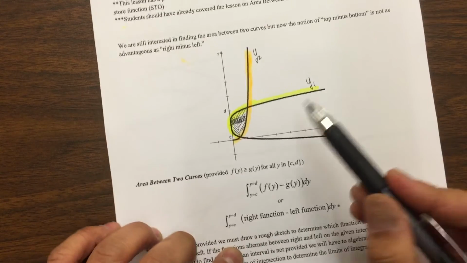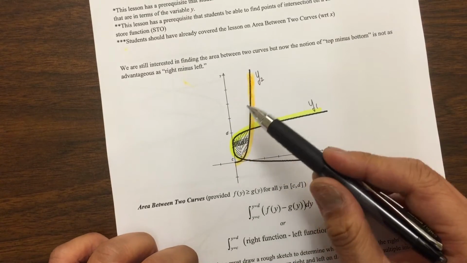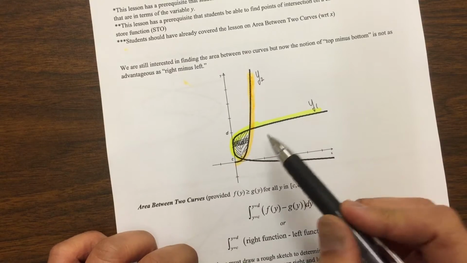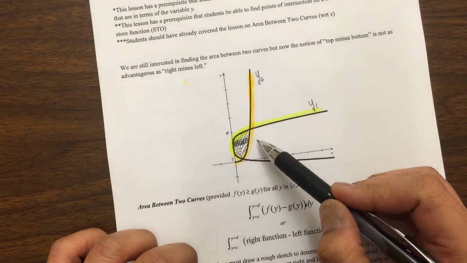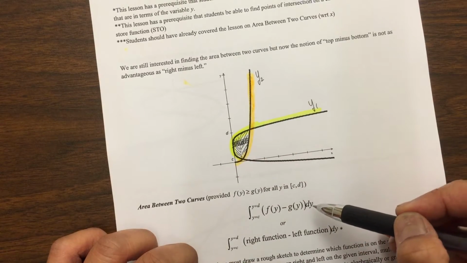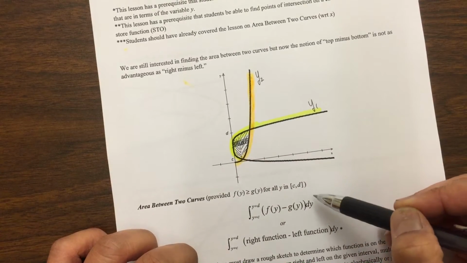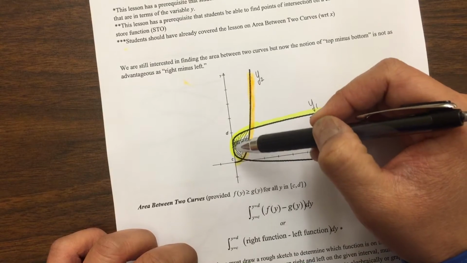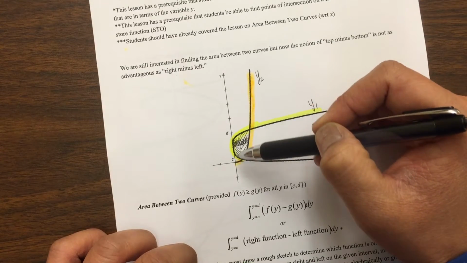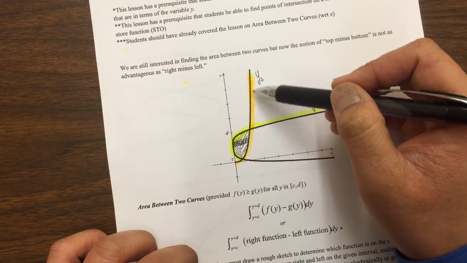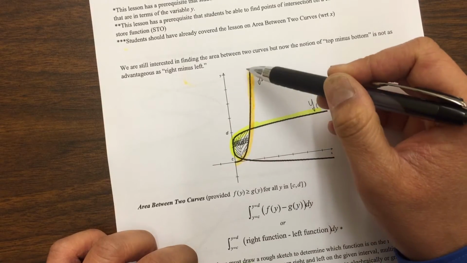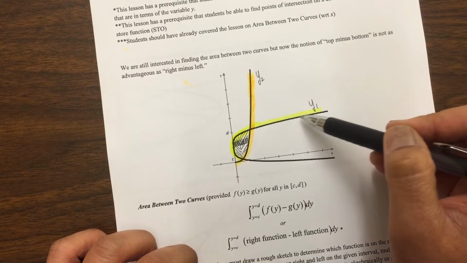So again, whenever you can't do top minus bottom, then we consider right minus left. But in this case, when we do right minus left, we are integrating in terms of the y variable. So we think of this as our domain right here. This is our domain. And then we think of the top function as the right function and the bottom function as the left function. Okay?